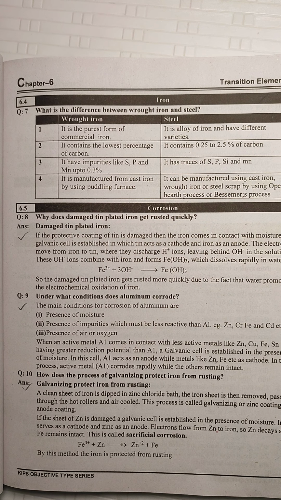Fe 2 positive ion plus zinc gives us Zn 2 positive plus iron. By this method, the iron is protected from rusting.